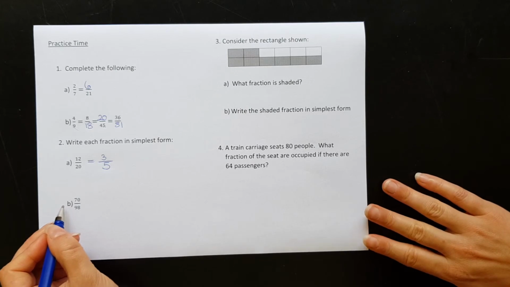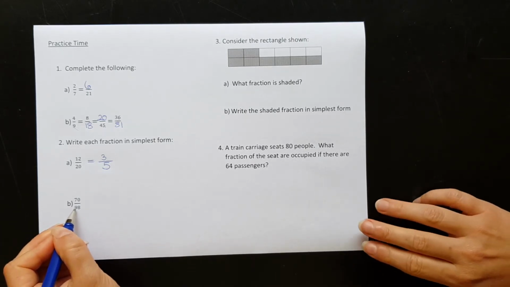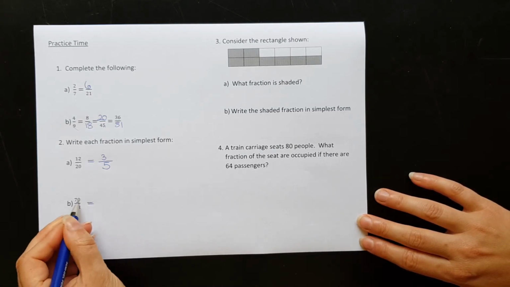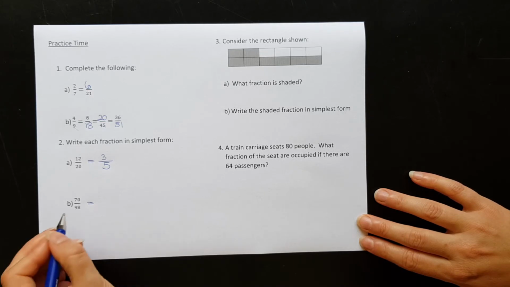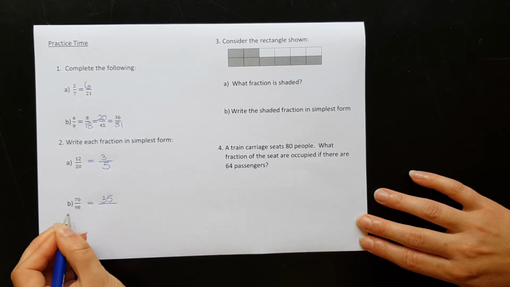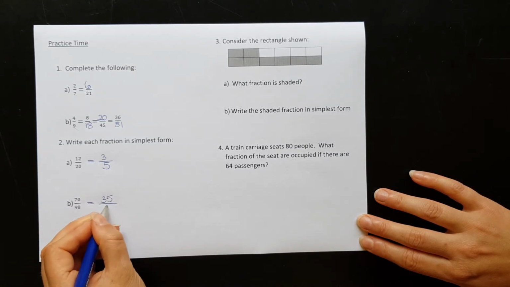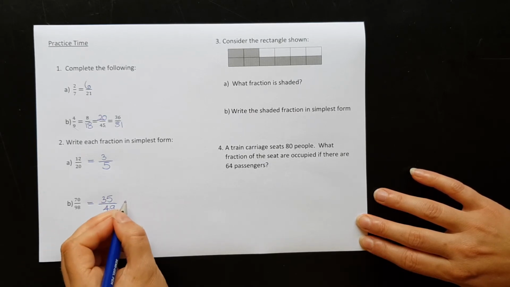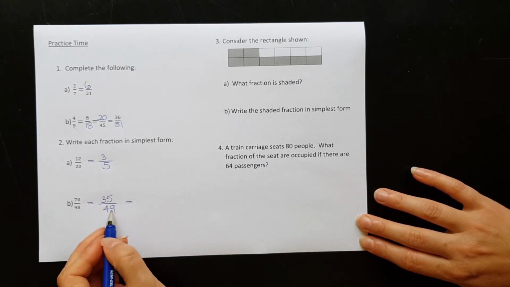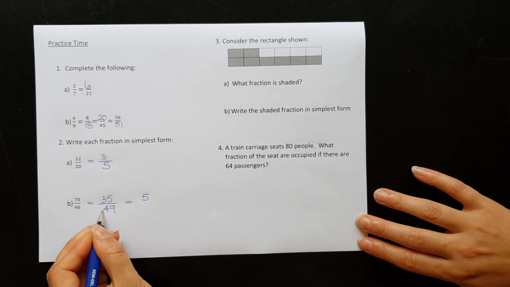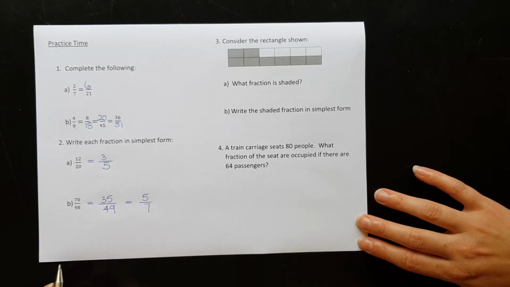For B, 70 over 98. Okay, that's pretty tricky there. Sometimes if you have tricky numbers, the easiest thing to do is if they're both even, let's halve them, let's make them smaller. So dividing by 2, this would give me 35, and half of 98 is going to be 49. All right, that 49 was our factor of 7, very similar to one in my earlier examples. So let's divide by 7. 35 divided by 7 is 5, and 49 divided by 7 is 7.